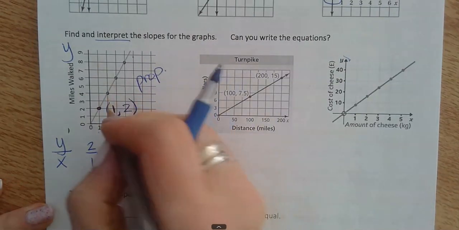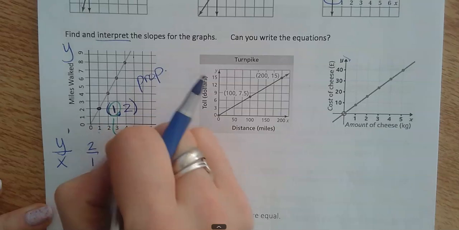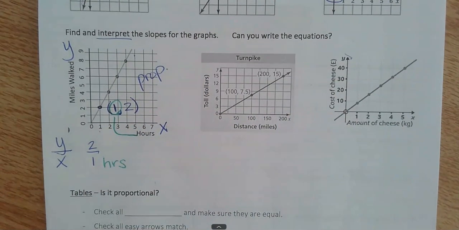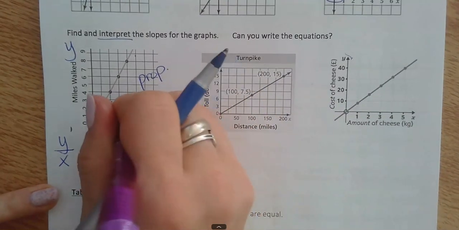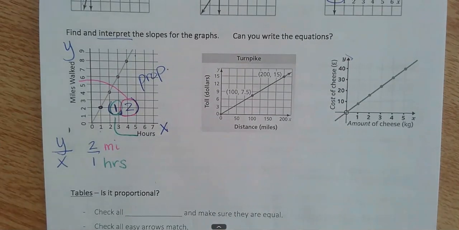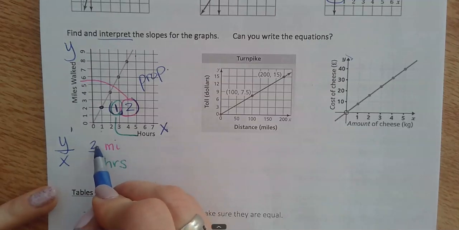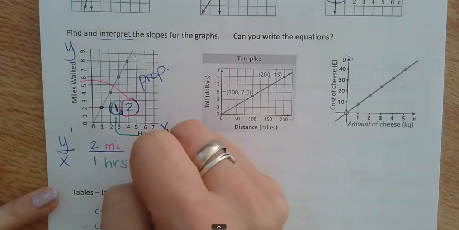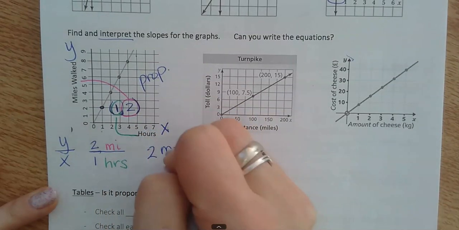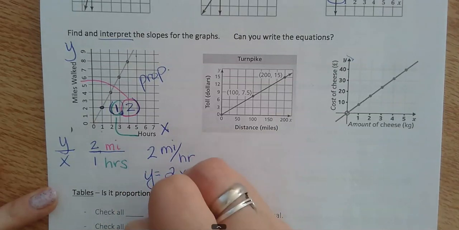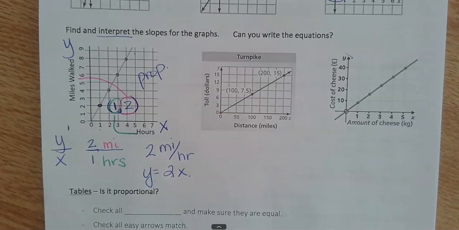Well, the label on the x is hours. And the label on the y is miles. So if I interpret that or tell you what the slope means, it is saying that I walk 2 miles, and remember we say per hour. So 2 miles per hour. And my equation then would be y equals 2x, 2 miles times every hour that I walk.